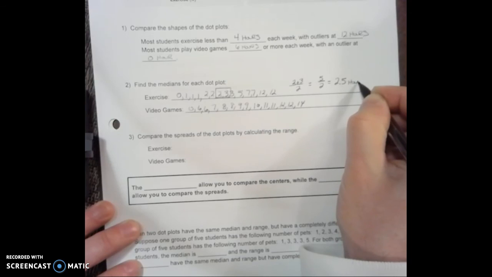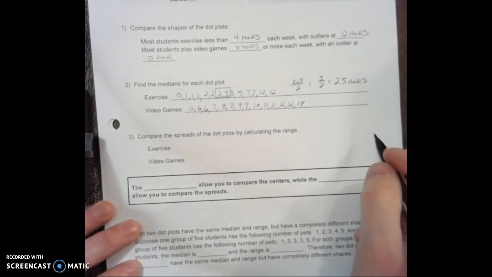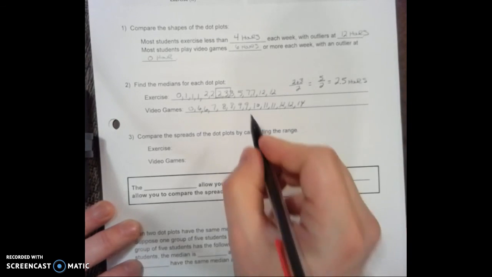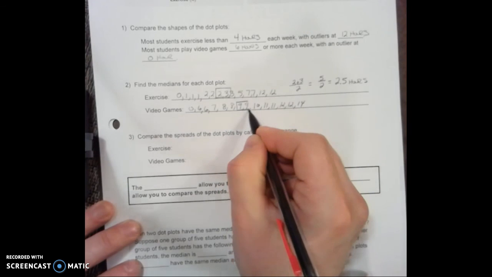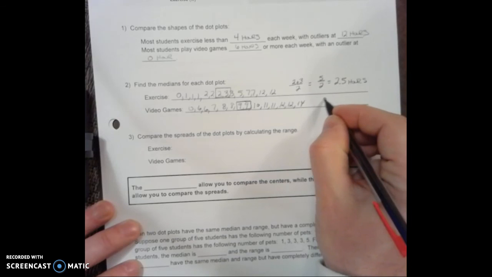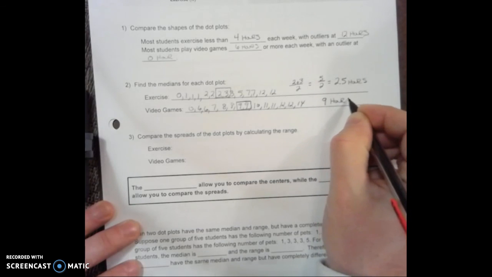For video games, the two numbers that appear in the middle are the two 9s. Averaging 9 and 9 is going to give you 9 again, and so for this, the median is going to end up being 9 hours.